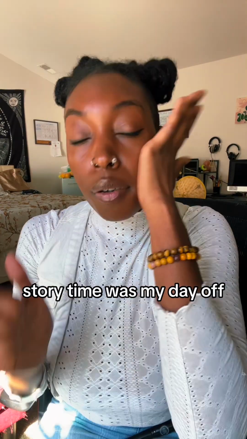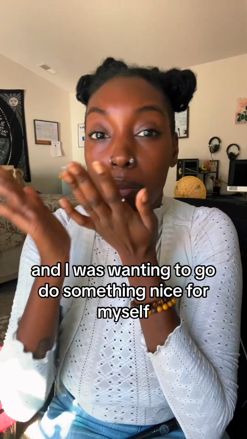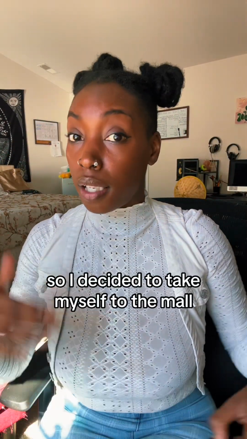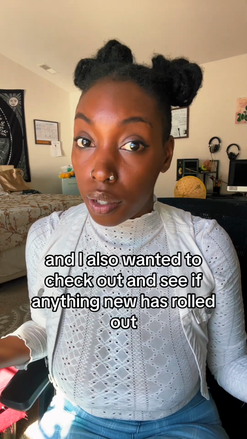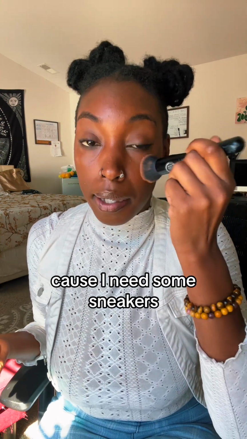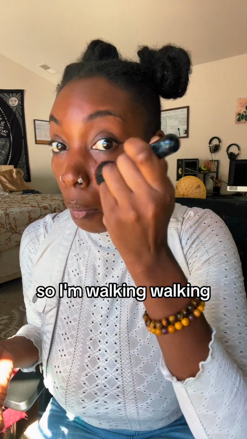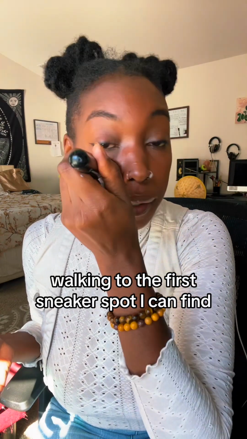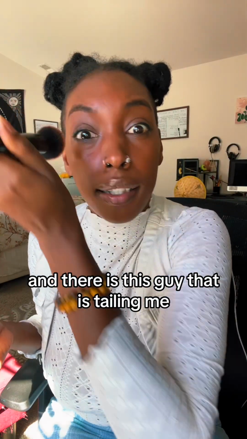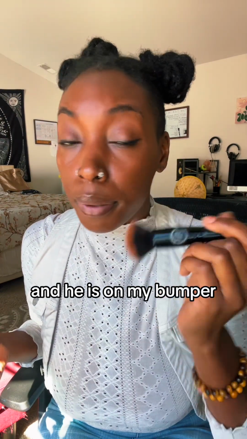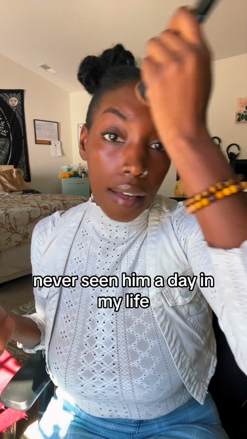Story time. It was my day off, and I was wanting to go do something nice for myself. So I decided to take myself to the mall. I had a little craving for some bourbon chicken, and I also wanted to check out and see if anything new has rolled out because I need some sneakers. So I'm walking to the first sneaker spot I can find. Looks like it was Finish Line, and there is this guy that is tailing me, and he is on my bumper. I have no idea who this man was. Never seen him a day in my life.